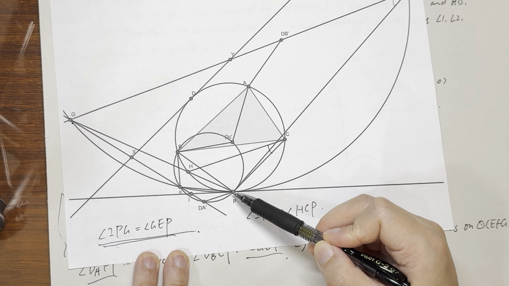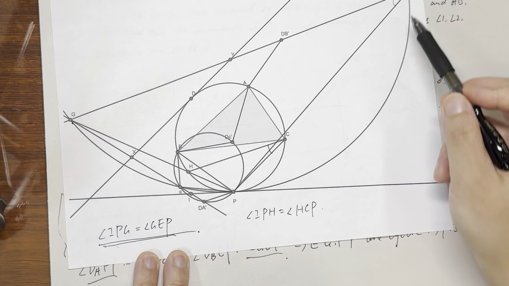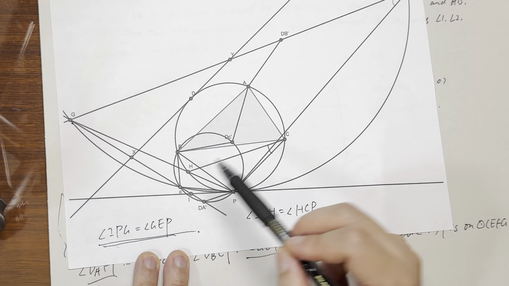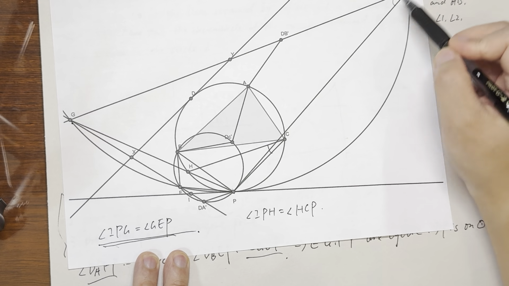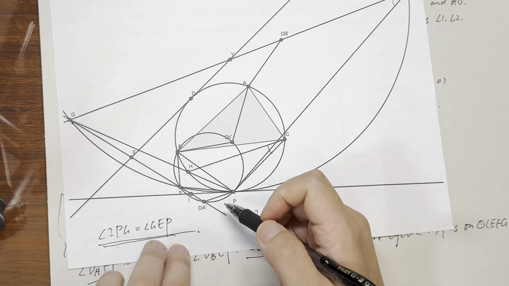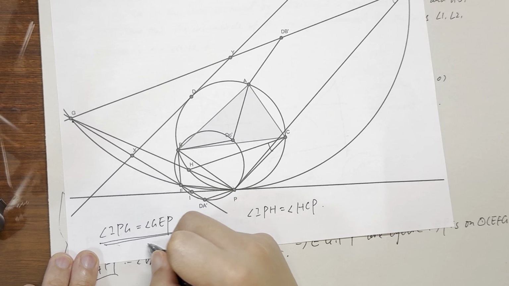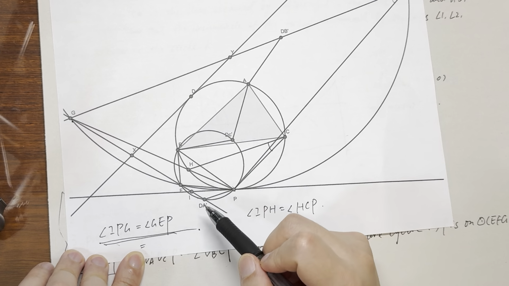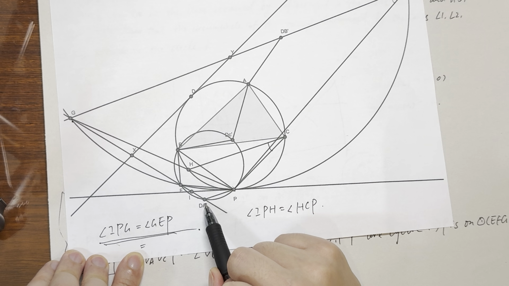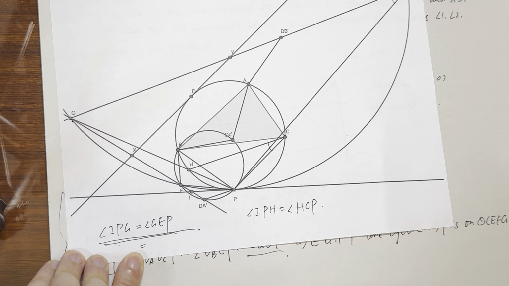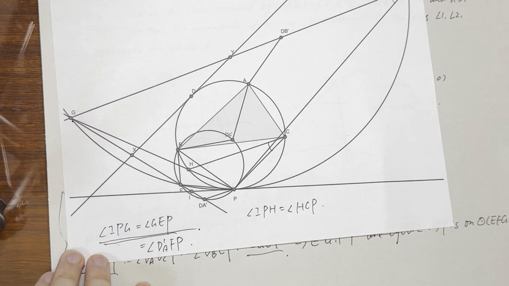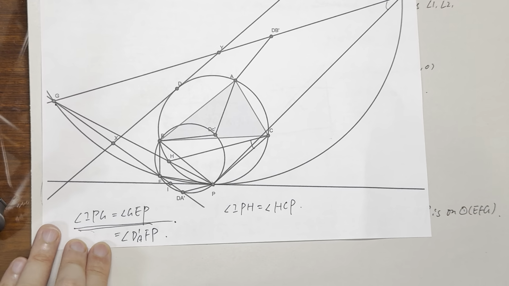We just used it to prove that P is on the circumcircle of triangle EFG, which means angle GEP equals angle DA prime FP. Right?